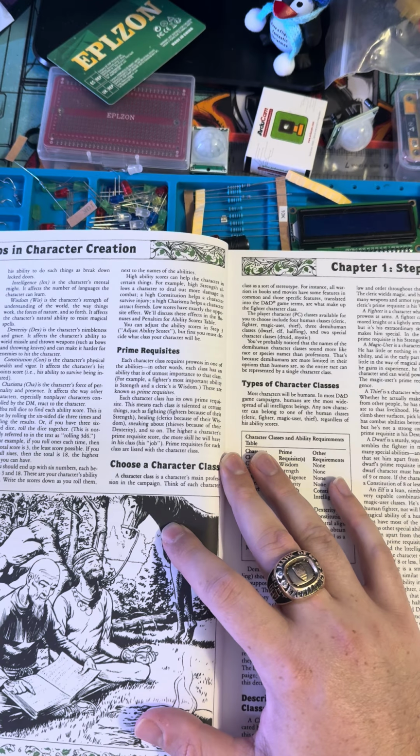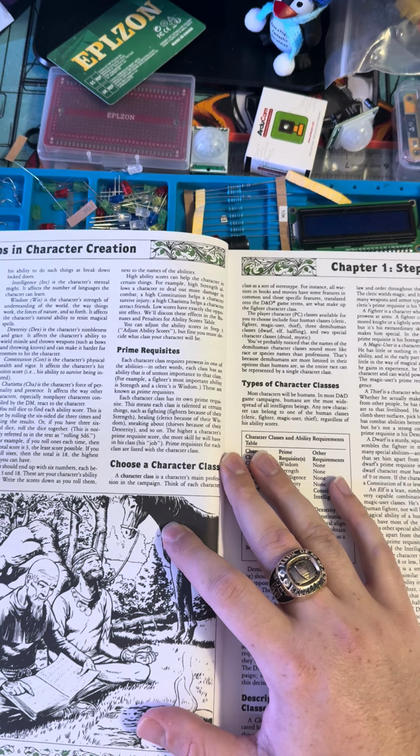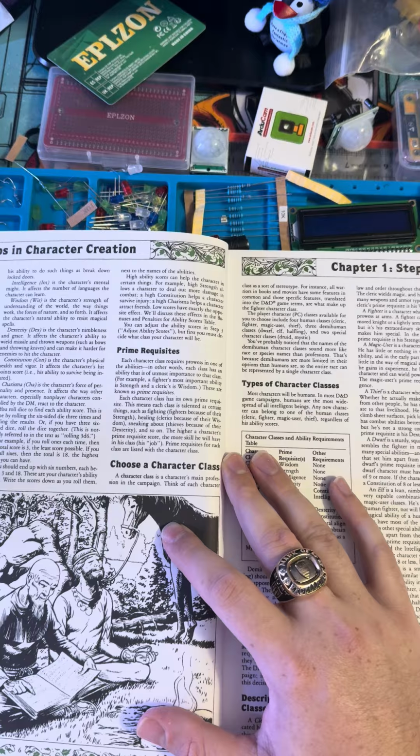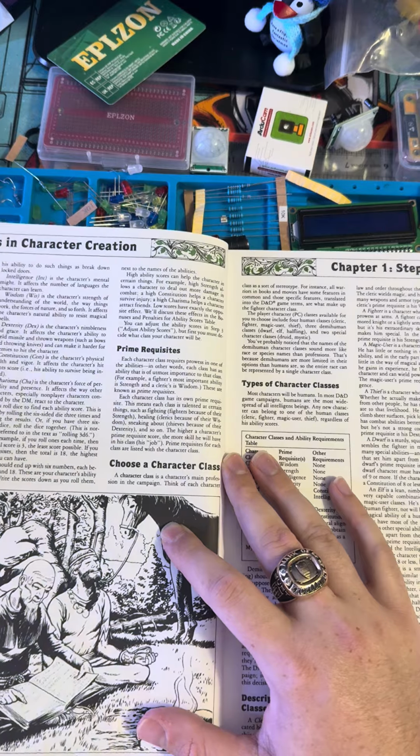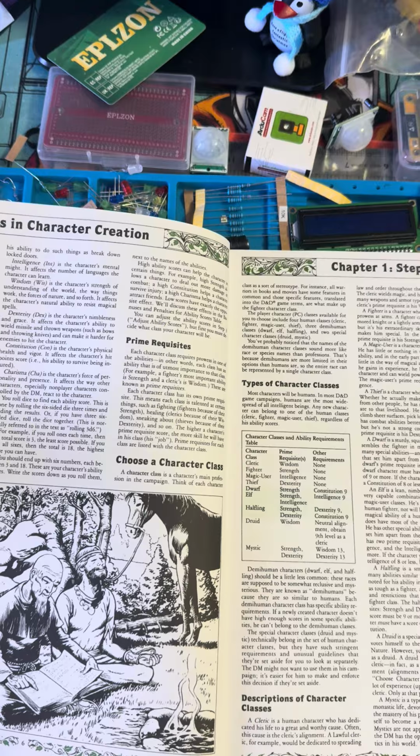This means each class is talented at certain things, such as fighting, fighters because of their strength, healing, clerics because of their wisdom, sneaking about, thieves because of their dexterity, and so on. The higher a character's prime requisite score, the more skill he will have in his class, his job. Prime requisites for each class are listed with the character classes.